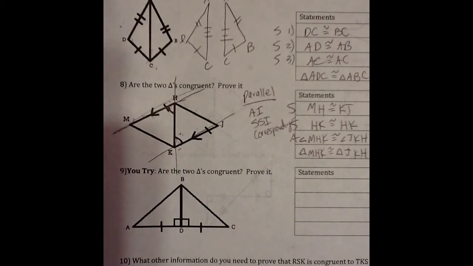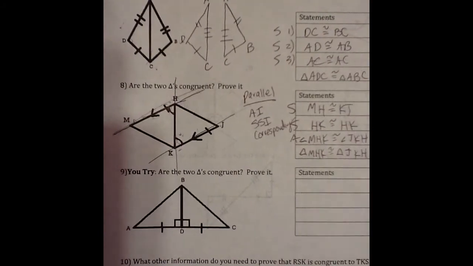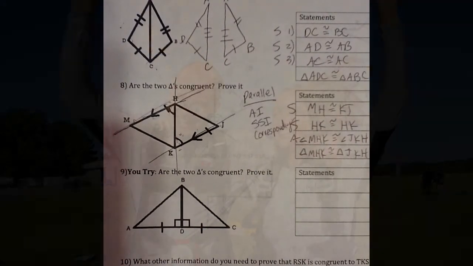Okay, try number 9 on your own. Hit pause on the video. Use what we learned in these two. Flip back over if you need to. Give it a shot on your own.